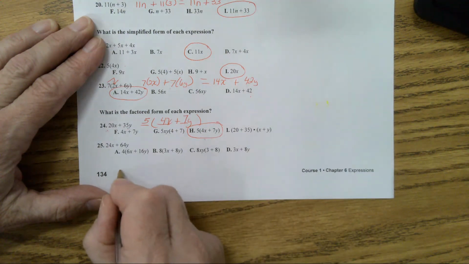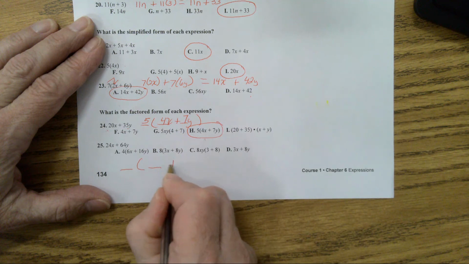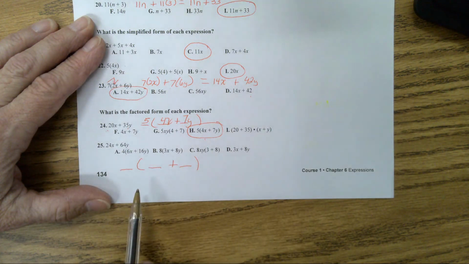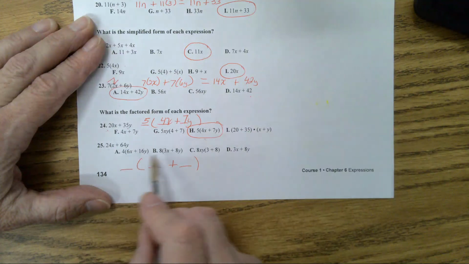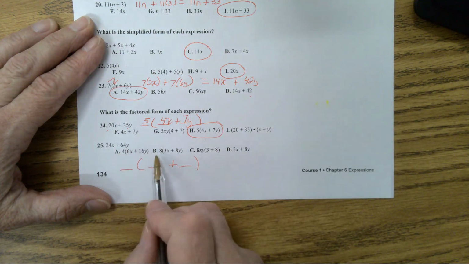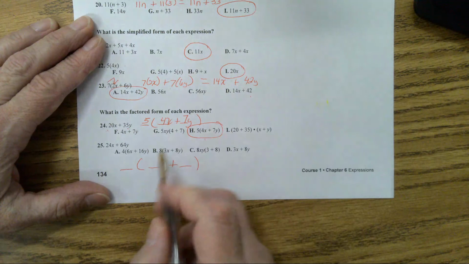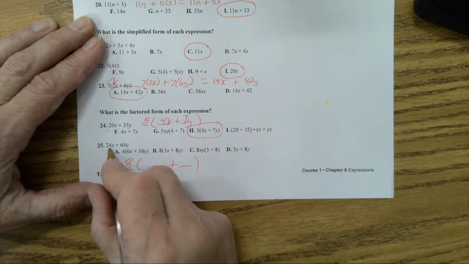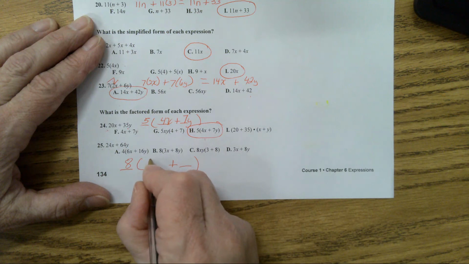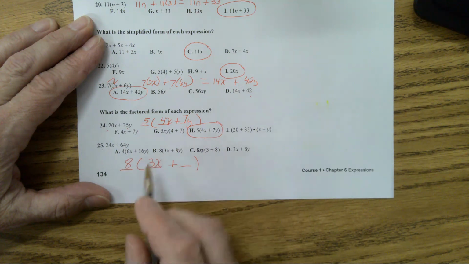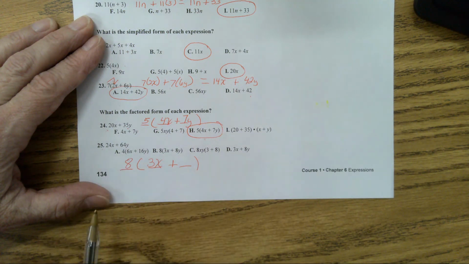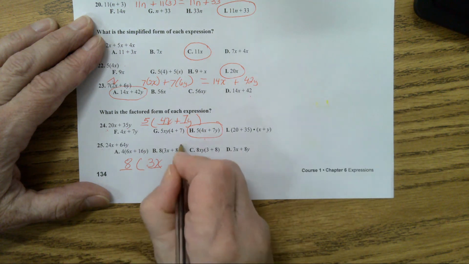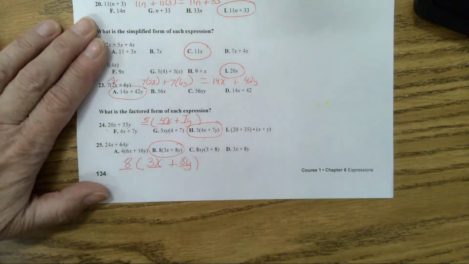Now, okay, I'm going to do a blank, blank, blank, blank. What will divide 24 and 64? Well, look at your choices. Let's try, will 8 divide them both? Yeah. So we're going to pull the 8 out. 8 times what is 24x? 3x. 8 times what is 64y? 8y. So the answer choice is B.